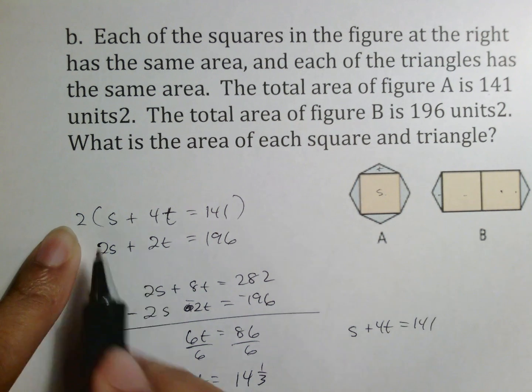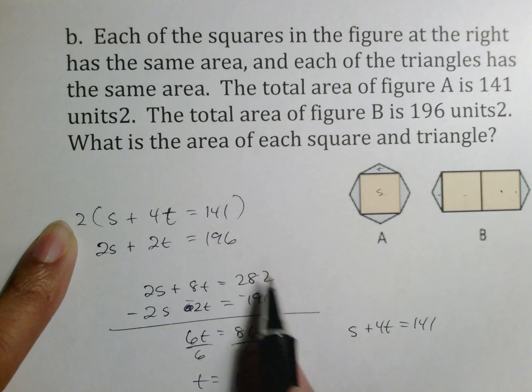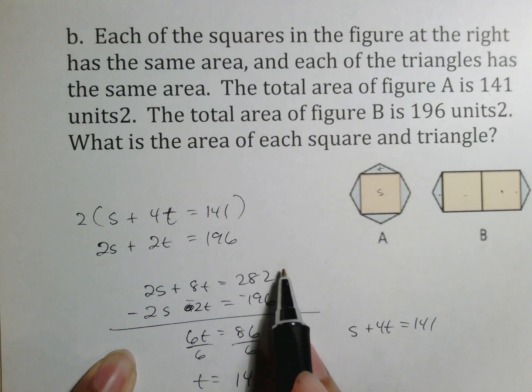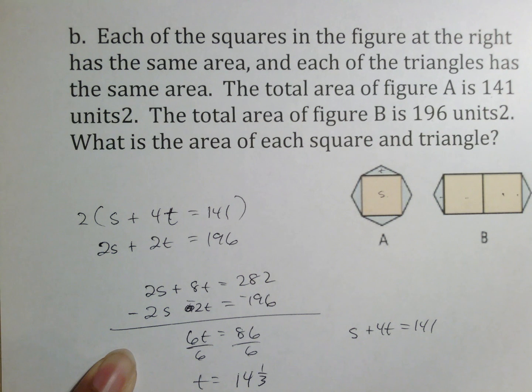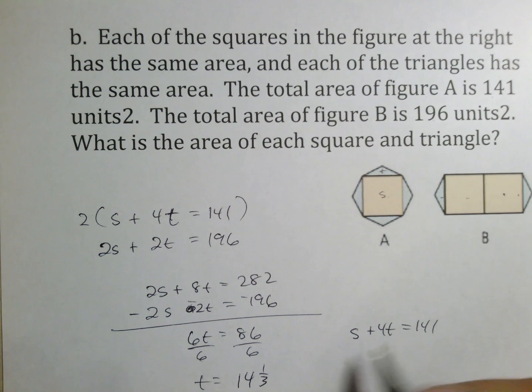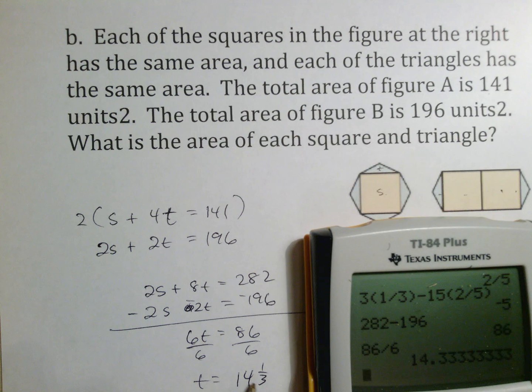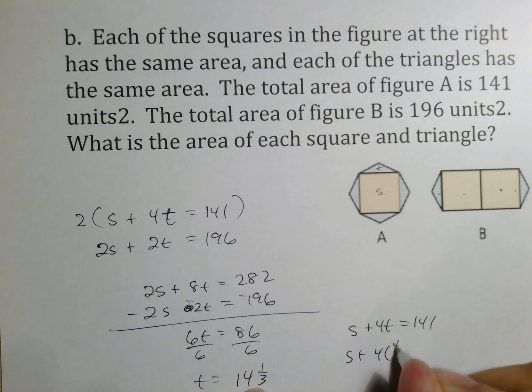Let's make sure I did everything right here. 2s, 8t, 282, which is right. 2, 2, and 196. Switched it, 6t, 86, which we know for a fact is true. Alright, we'll trust it. So we get s plus 4 times, instead of 14 1/3, let's turn that into an improper fraction. Remember that we take 3 times 14, and then we add the 1, which is 43 over 3. Very ugly. Equals 141.